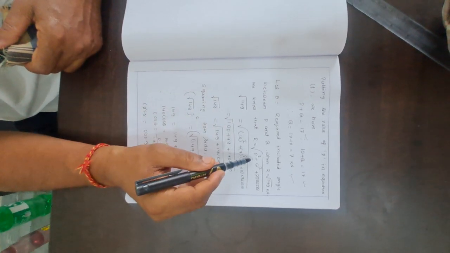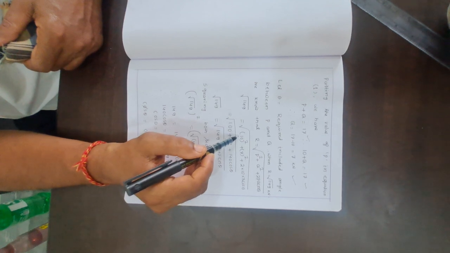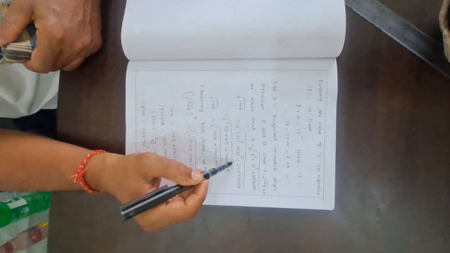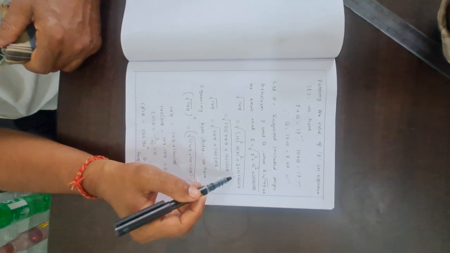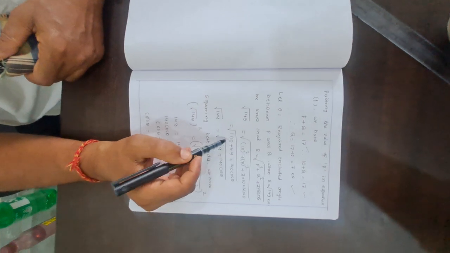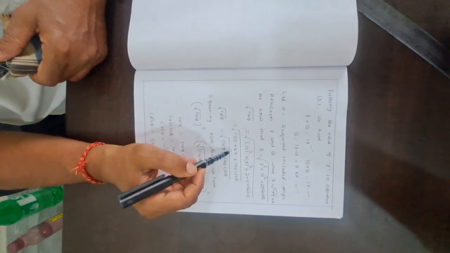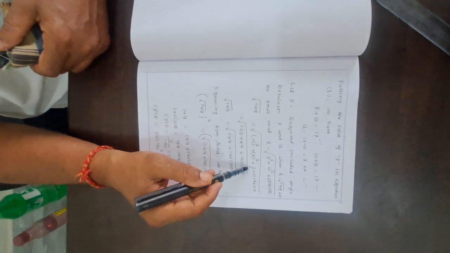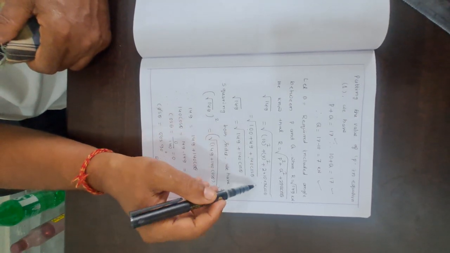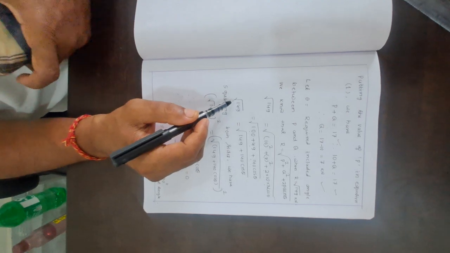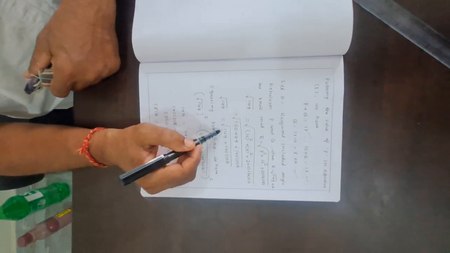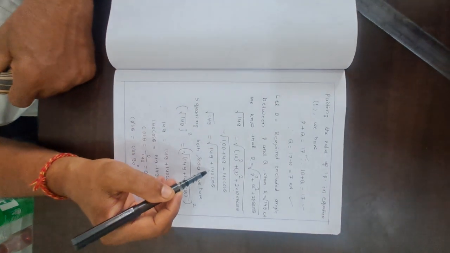Here putting the value of P, we have P is equal to 10 square plus Q 7 square plus 2 into 10 into 7 cos theta, root over. 10 square is equal to 100, 7 square is equal to 49, plus 2 into 10 into 7, 140 cos theta, root over. Here root over 149 is equal to 100 plus 49 is equal to 149 plus 140 cos theta, root over.